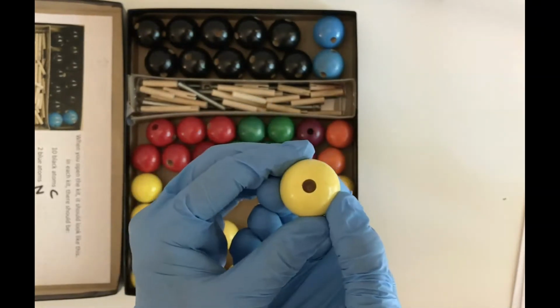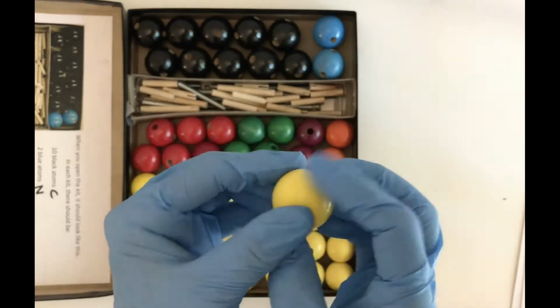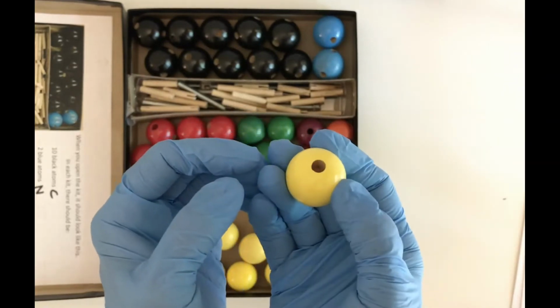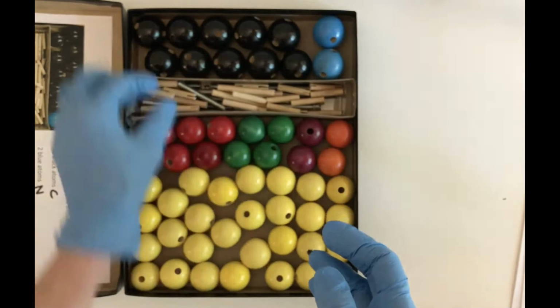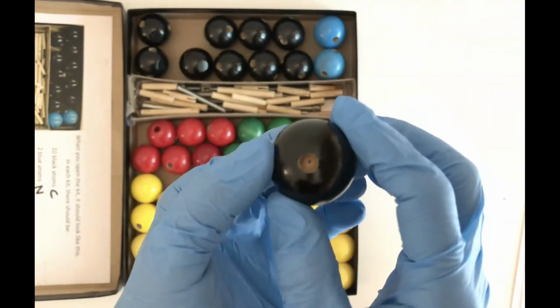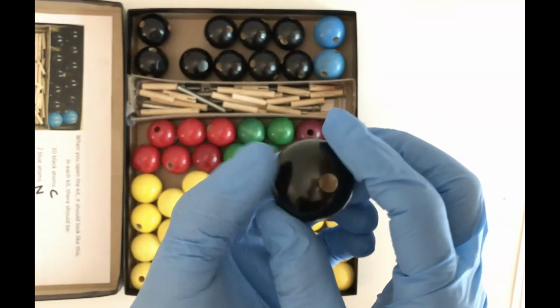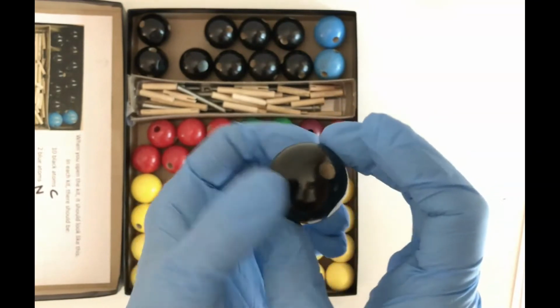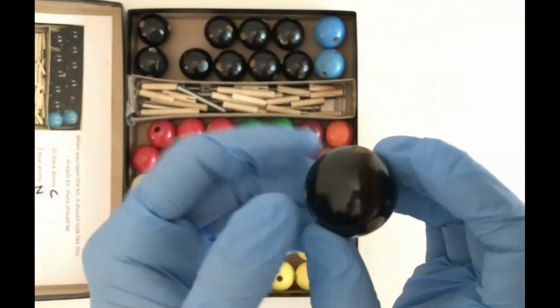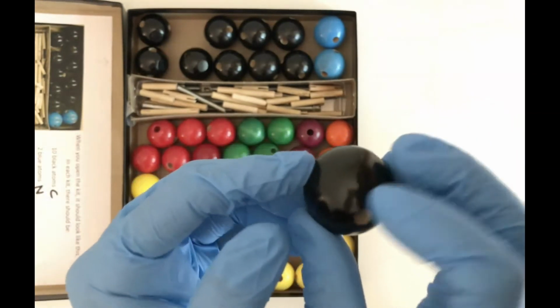Hydrogen is able to form one covalent bond. And if you look at this sphere, you can see that hydrogen only has one hole. The black sphere represents carbon, and carbon has 4 valence electrons, and it's able to form 4 covalent bonds. And if you look at this sphere, you can see that it has 4 holes. There's 1, 2, 3, 4.